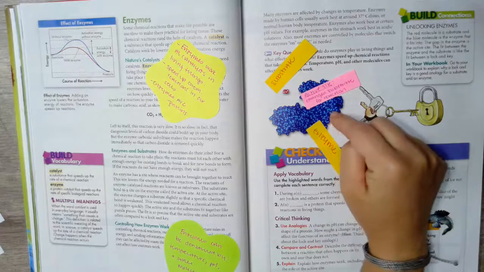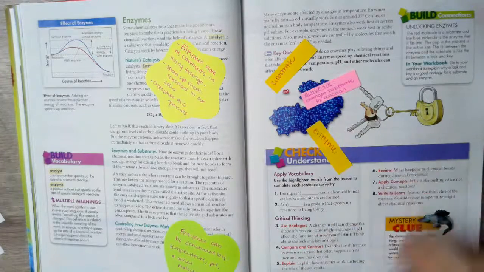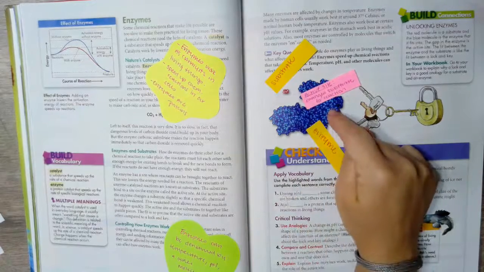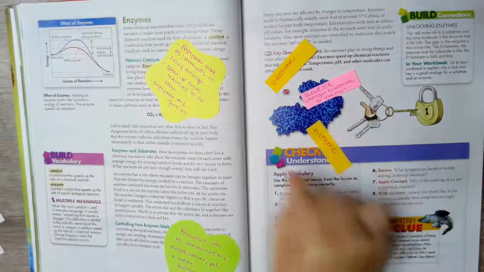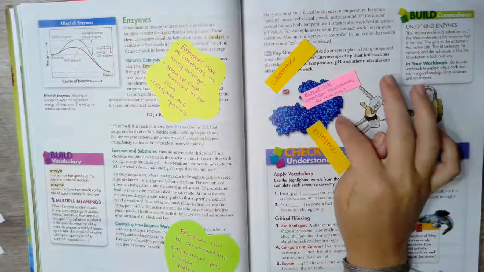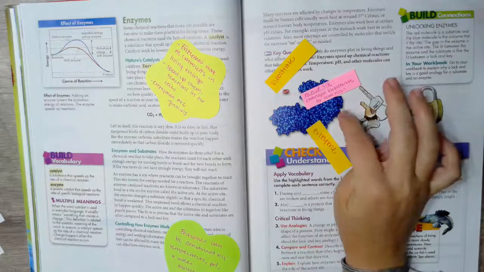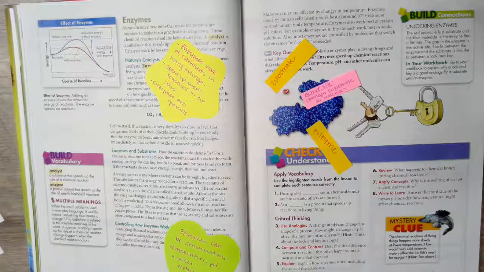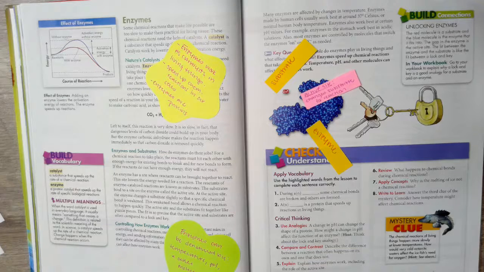These are super specific, like a lock and a key. This substrate will only bind to this enzyme, so that means that this enzyme will only do work on this type of substrate. These can be used multiple times. The only time that this enzyme will no longer work for this substrate is if it is denatured. And they can be denatured by things like temperature, pH, and we'll talk about those more later.